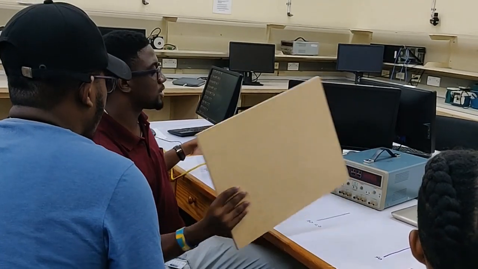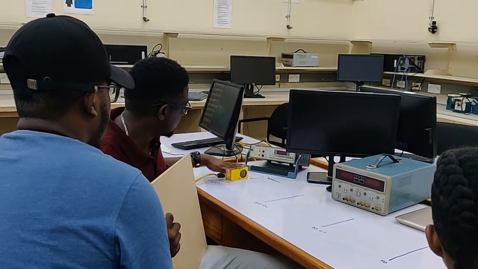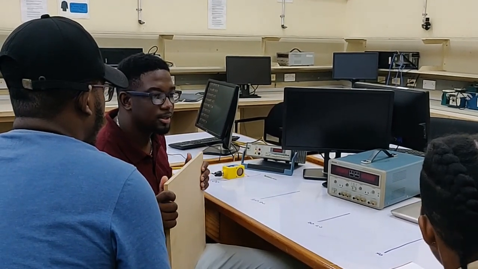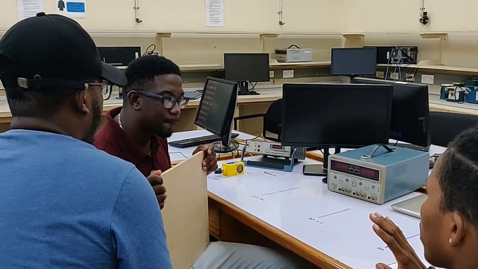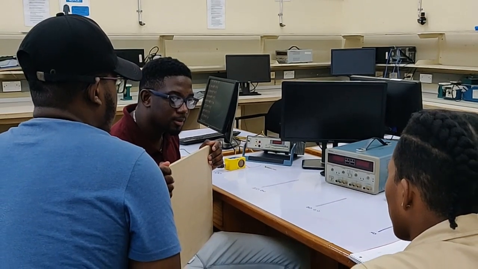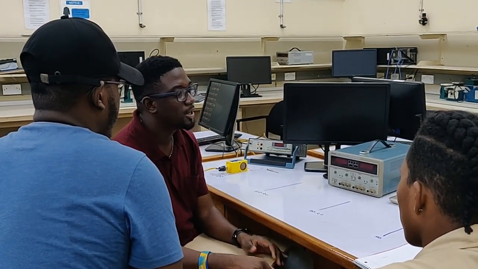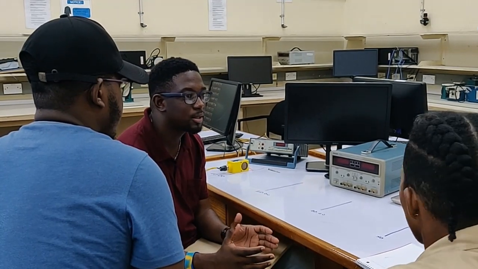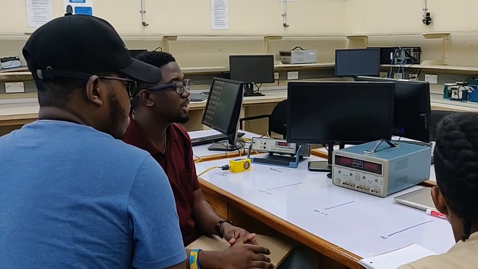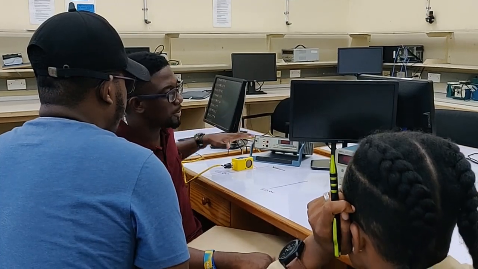Okay, so now let's work on calibrating our apparatus. Sir, before we continue, is calibration the same thing as adjusting? No, I forgot to mention that calibration and adjustment are two different things. They are linked, but they are two different things. Okay. Anyway, so first we need to determine our calibration method.